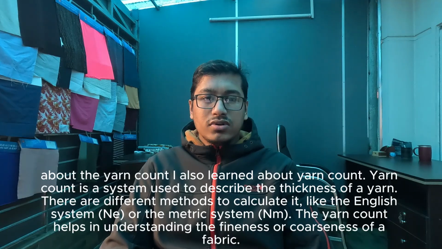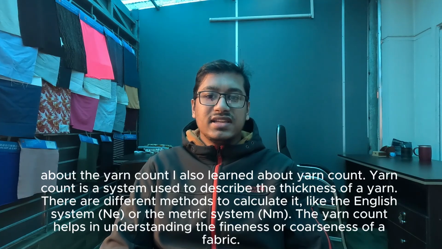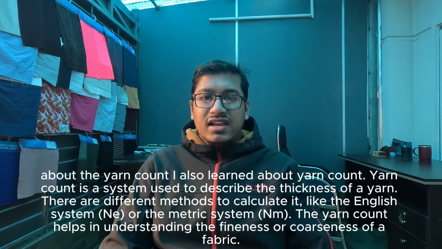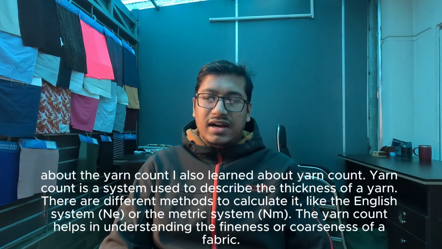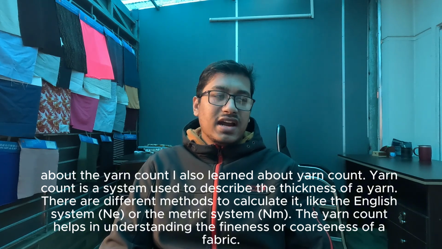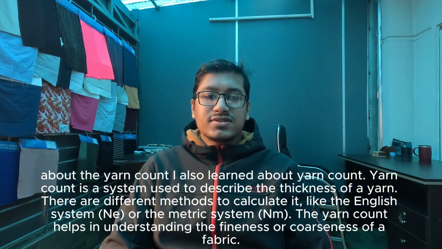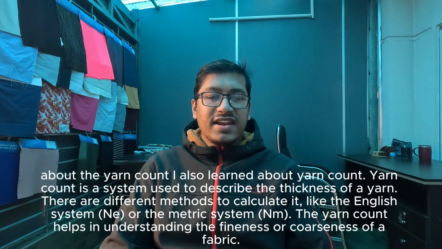About the yarn count, I also learned about the yarn count. Yarn count is the system used to describe the thickness of yarn. There are different methods to calculate it. I like the English system, NE. The yarn count helps us understand the fineness of the fabric.